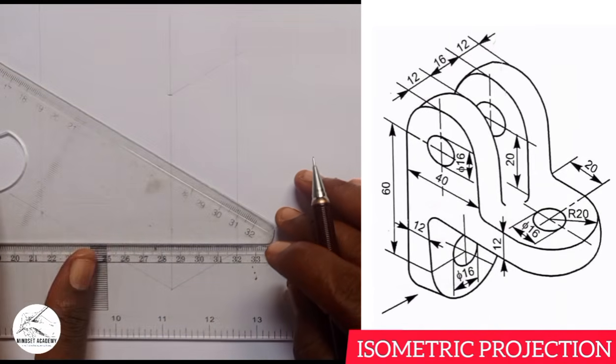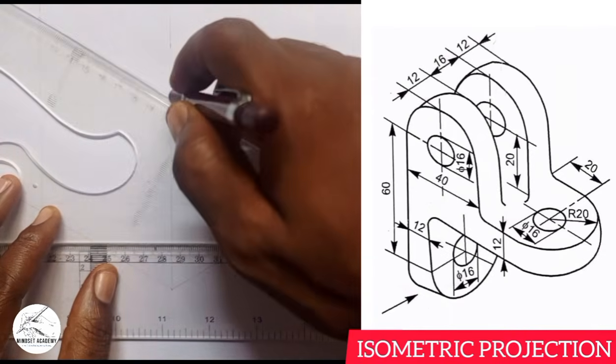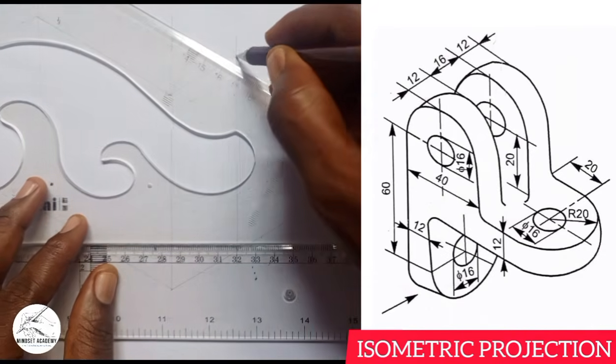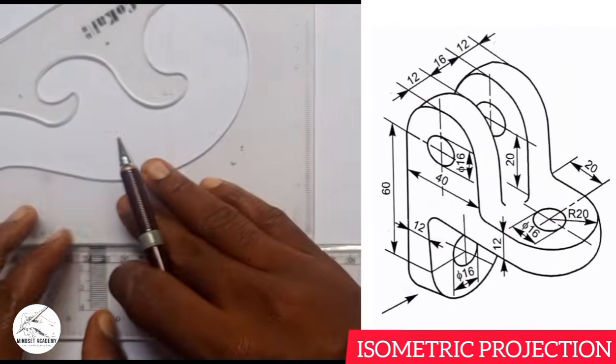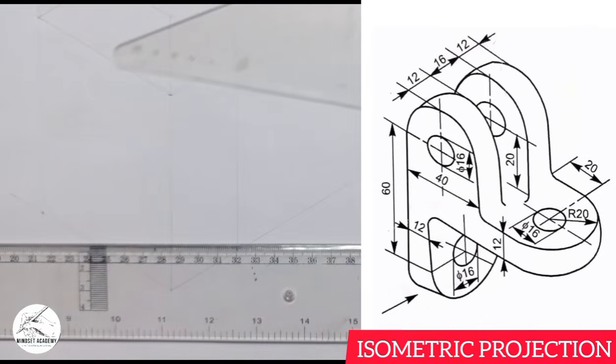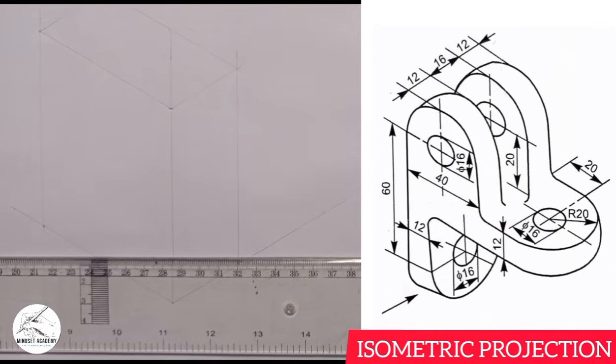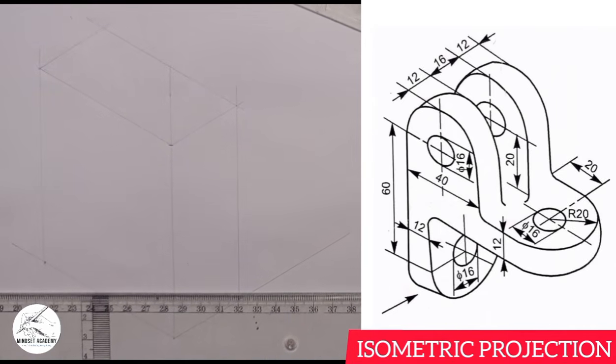And from here, I'll draw an arc this way too. And I'll do the same thing here too, which I'll close here too. Hope you can see that. So let's zoom it up and see what will happen. This is what we have. Let me take it up a little bit more.